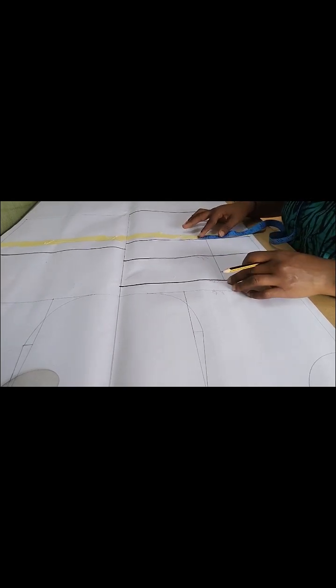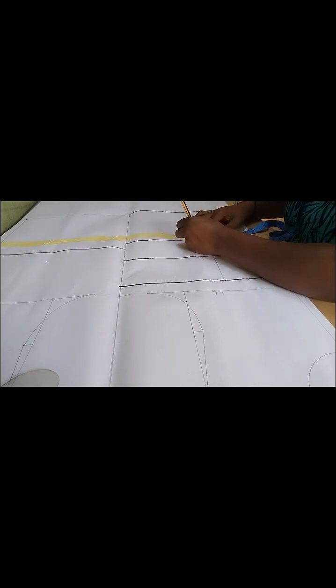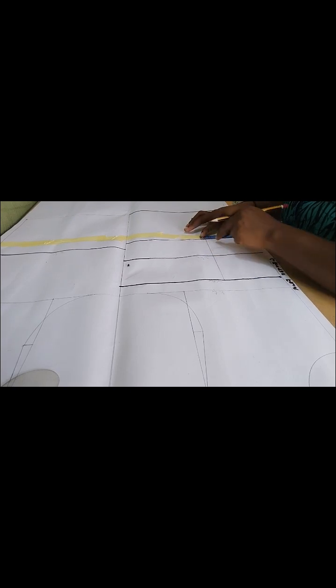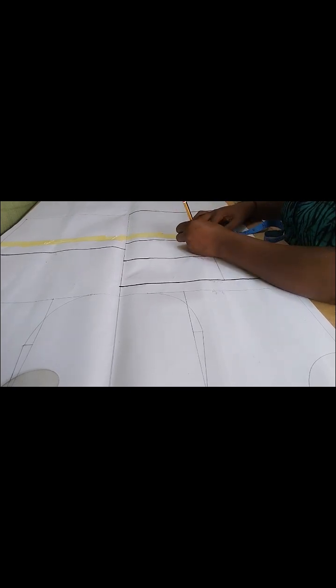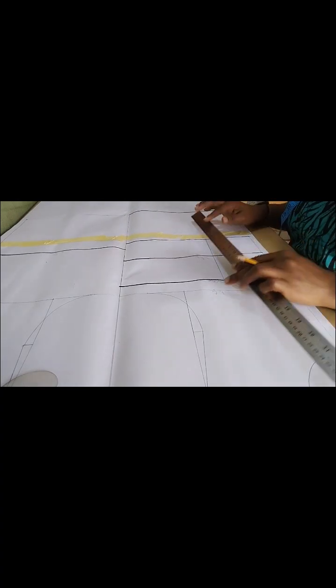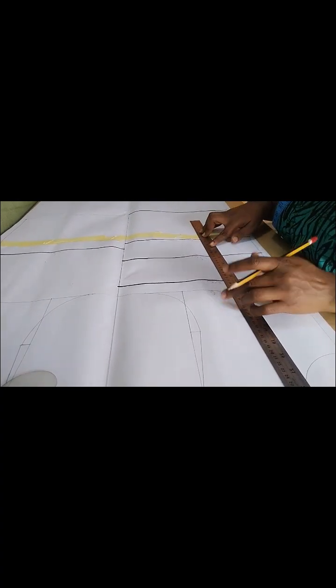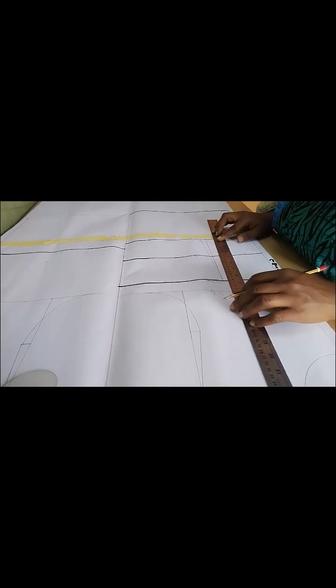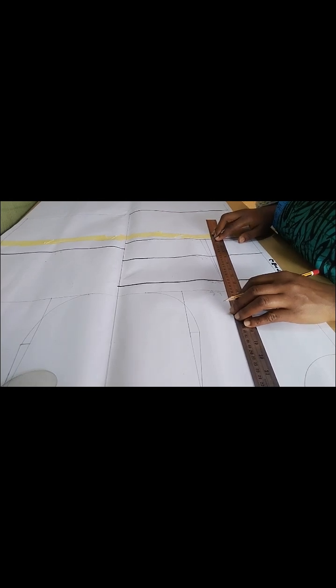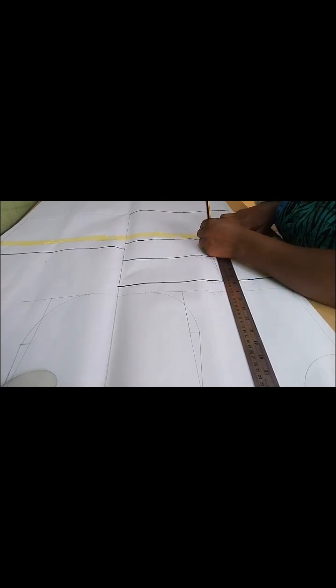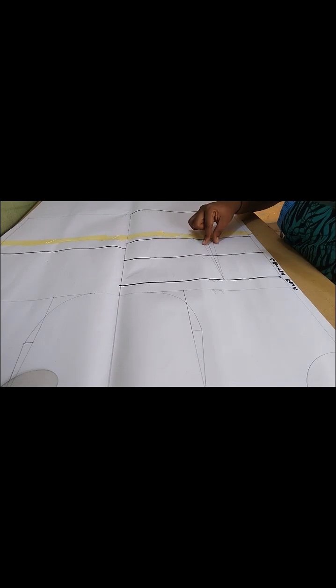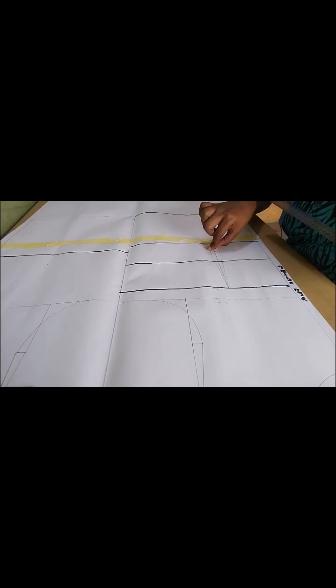Then after doing that, the next thing you're going to do is on each side of the dart, the straight line of the dart, on this side I'm going to be marking half inch. I'll go out by half inch on both sides. So after doing that, I'm going to connect it back. So this is my dart. Are you seeing it? This is my dart.